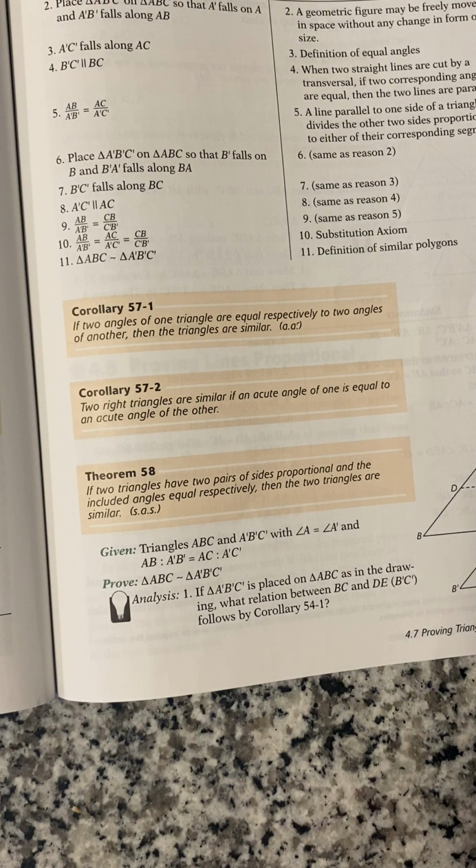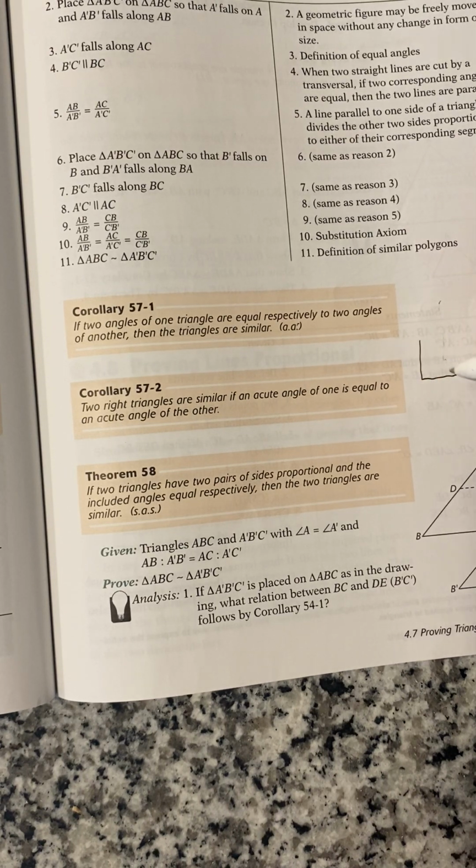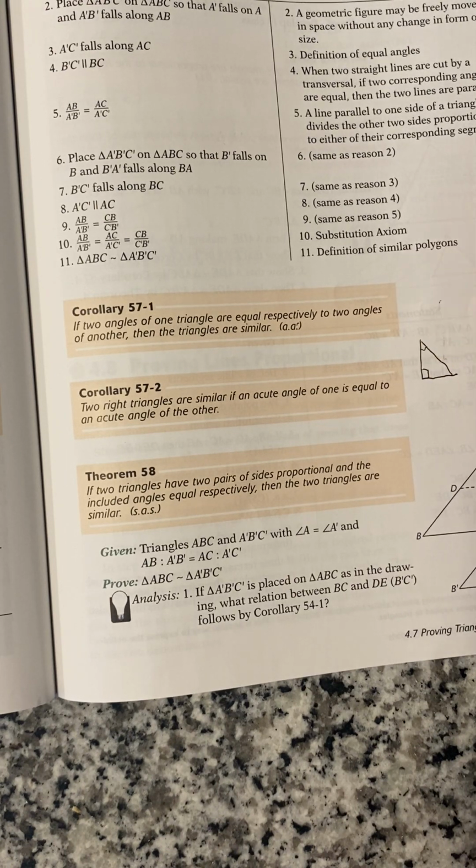So if two right triangles have one acute angle equal to an acute angle of the other, they are similar. Basically, a right triangle means you have one right angle, and then if you have another equal angle in the other triangle, you're going to have those two being similar. So it's really angle-angle, but with one of the angles being a right angle.